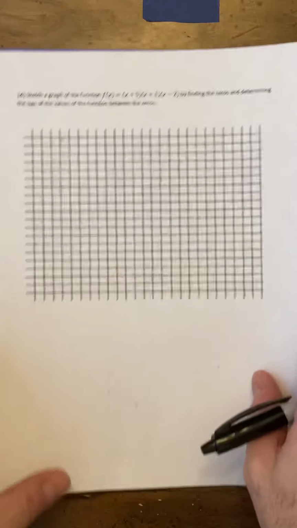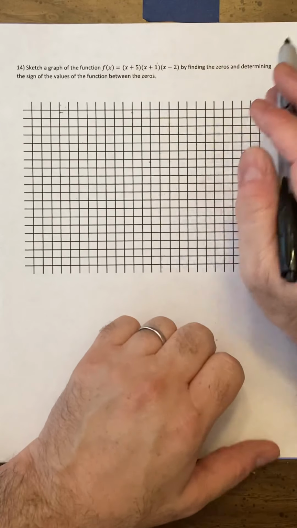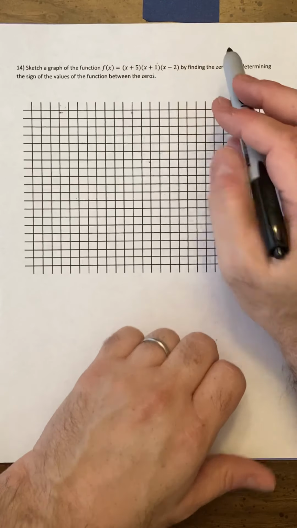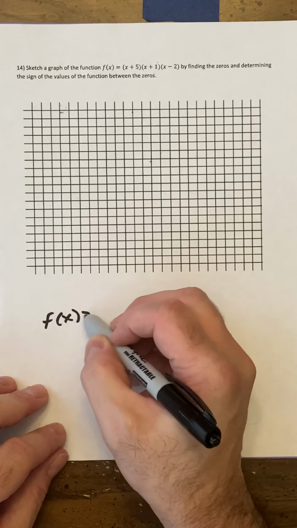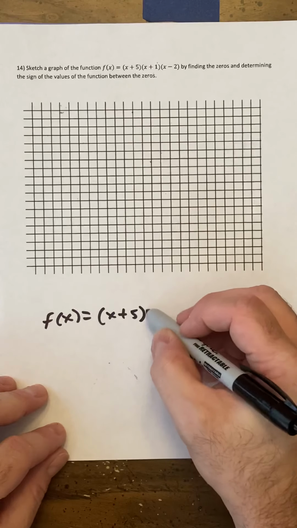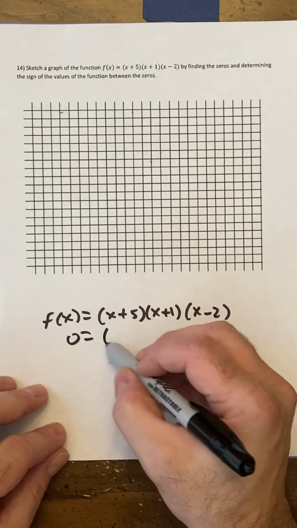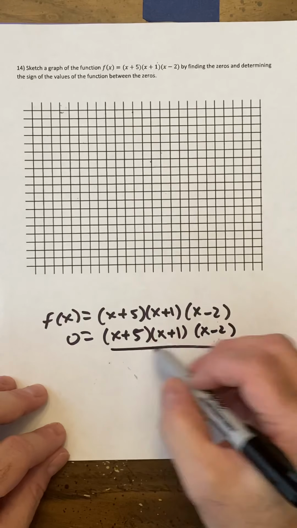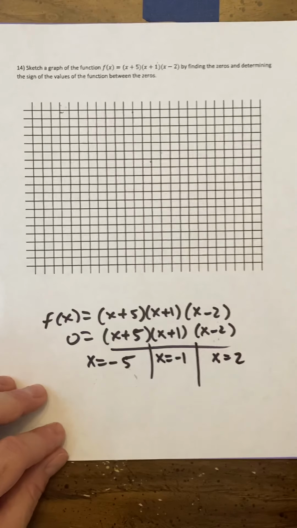Okay, let's take a look at the last example here. All right, we have to sketch a graph of the function. And this one's factored for us, so that's good. By finding the zeros and determining the sign of the values between the zeros. Okay, I'll go through this a little more quickly. Let me write this here. F of x equals (x plus 5)(x plus 1)(x minus 2). If we set it equal to 0, then we get the following values: x equals -5, x equals -1, x equals +2.